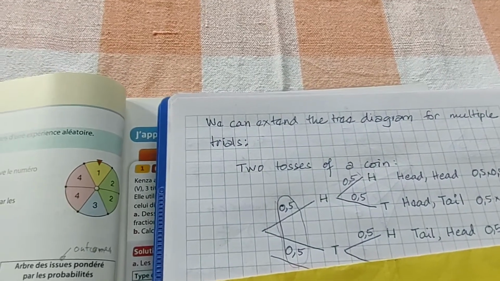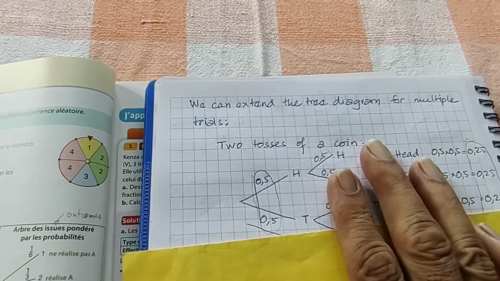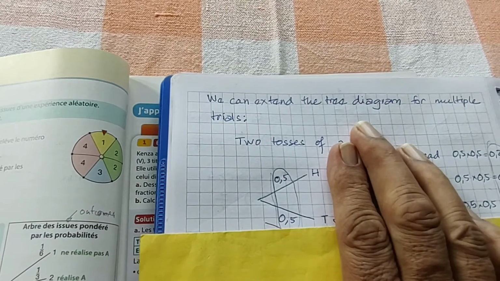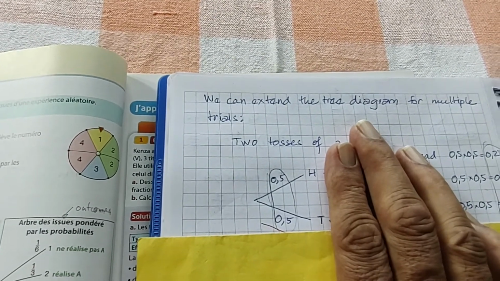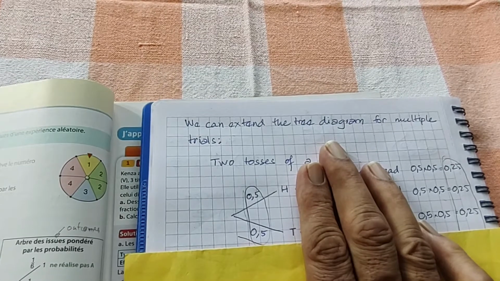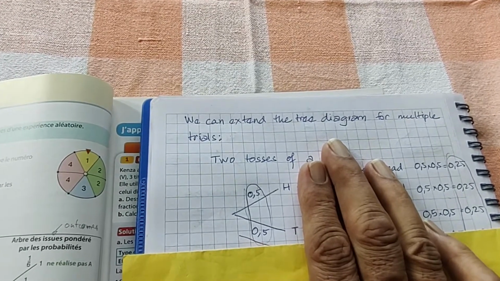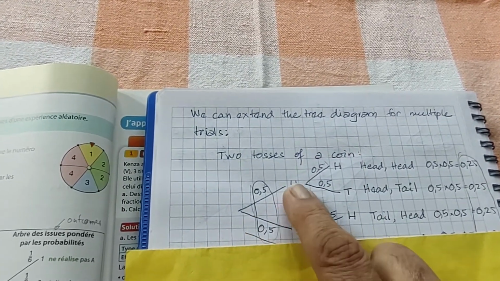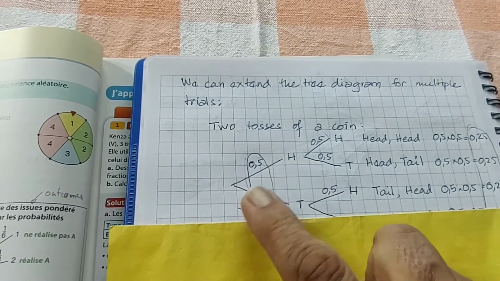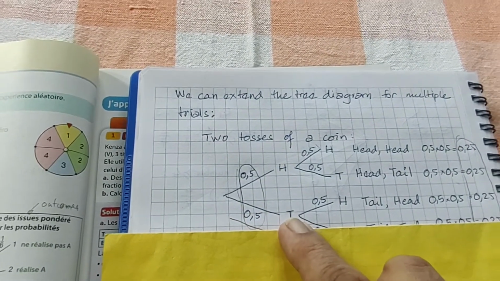So here on the left of my hand is a standard tree diagram for one toss of the coin. So when you do it, you have 0.5 probability of getting heads, you have 0.5 probability of getting tails.